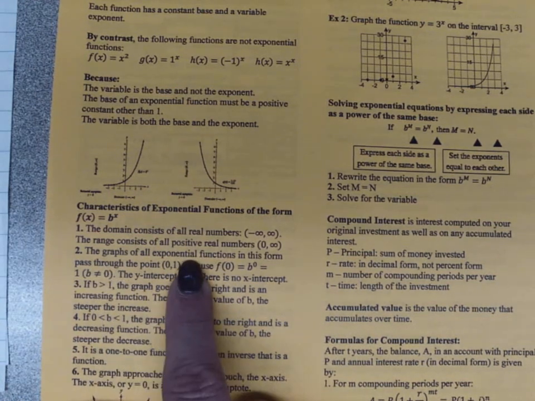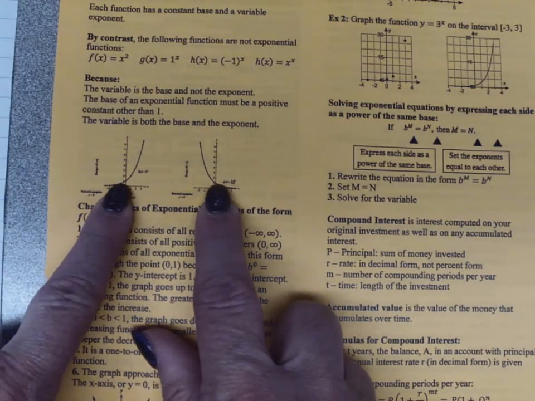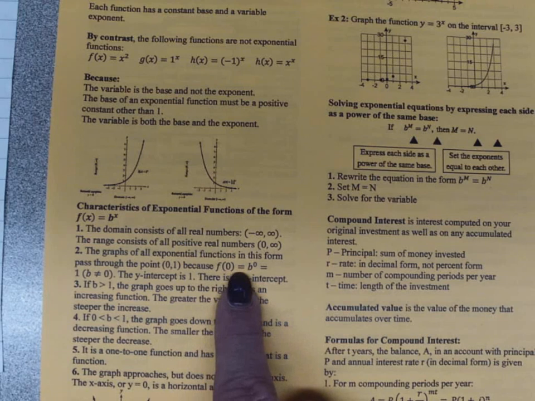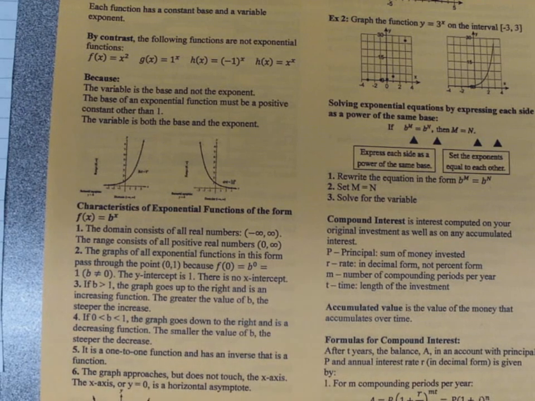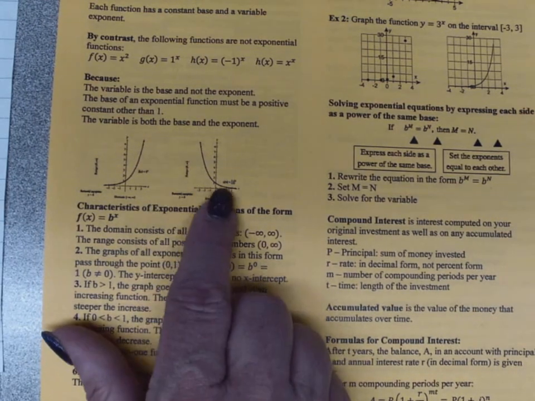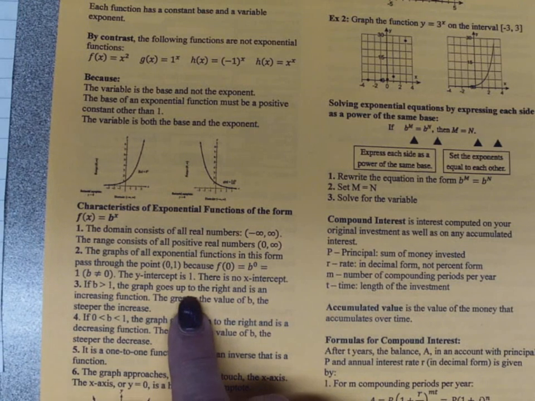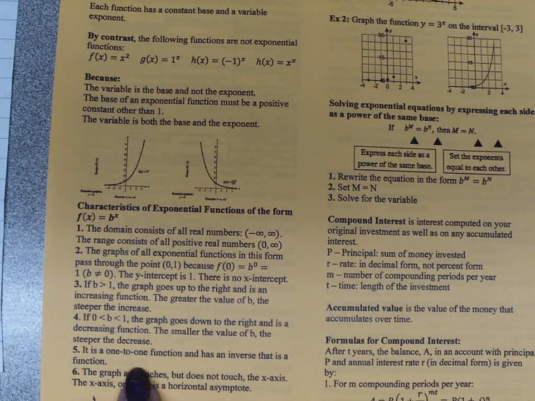The graphs of all exponential functions pass through the point 0, 1, because f at 0, which is b to the 0, equals 1. Remember, b can't be equal to 0, but our exponent can. So it will always pass through there. So that's going to be your y-intercept. And there won't be any x-intercepts because it's never going to cross the x-axis.